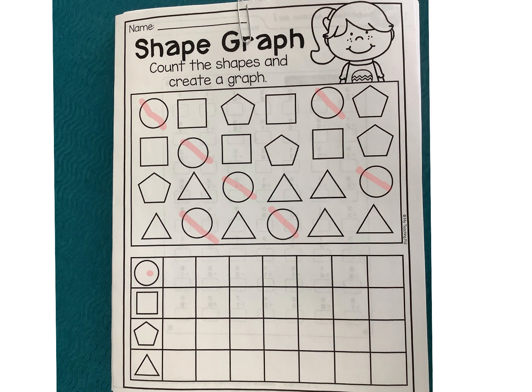Now, on the graph, we're going to make a bar graph. A bar graph helps us look and see quickly what has the most and the least, okay? Because there are 7 circles, I want you to color in 7 boxes to show 1 box for each circle.